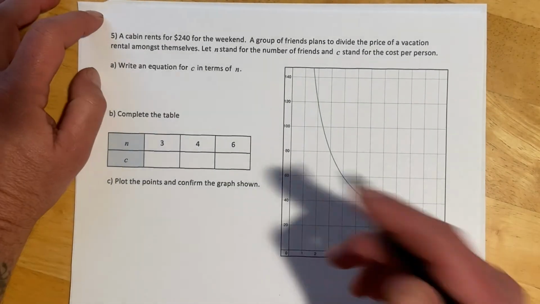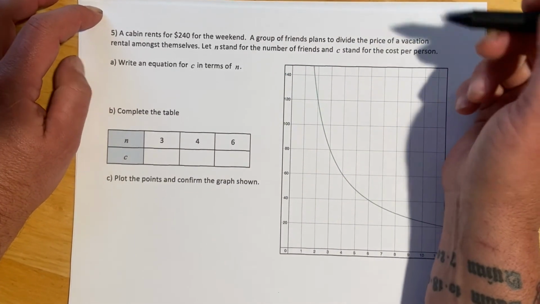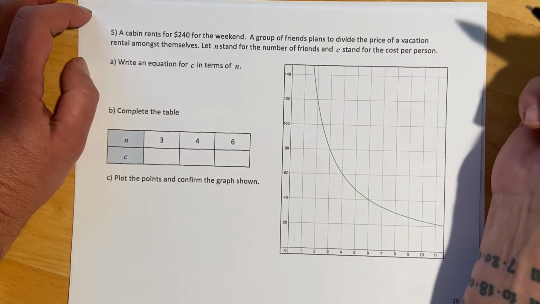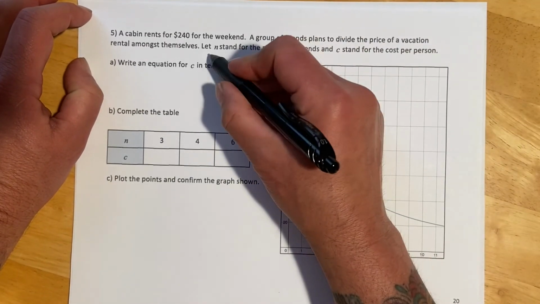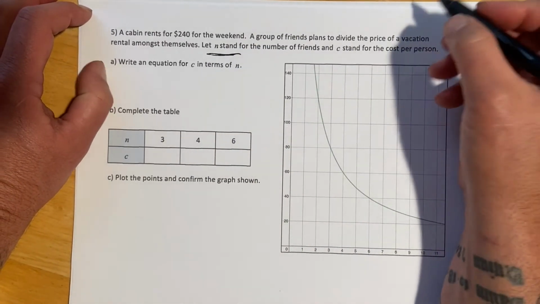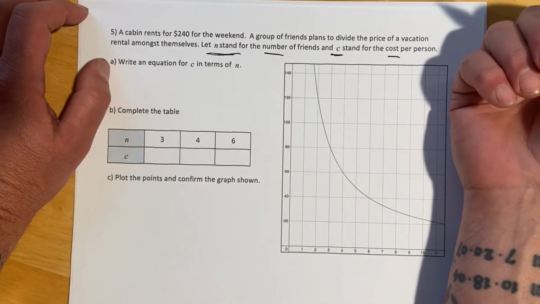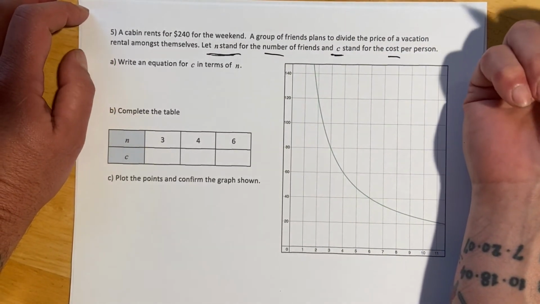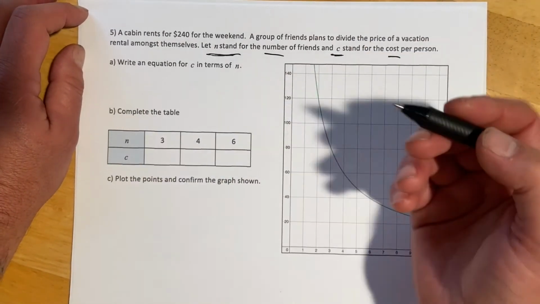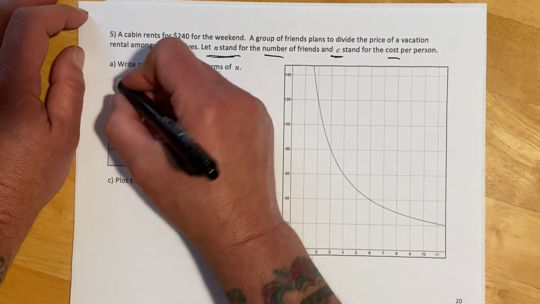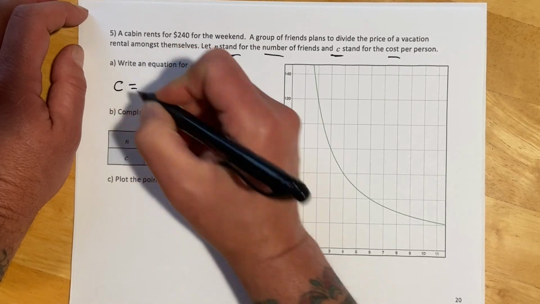Okay, and this last one, a cabin rents for $240 for the weekend. The group of friends plan to divide the price of the vacation rental amongst themselves. Let N stand for the number of friends and C stand for the cost per person. Write an equation for C in terms of N. So we want to write an equation for cost in terms of the number of people who show up. So cost is going to be our output.